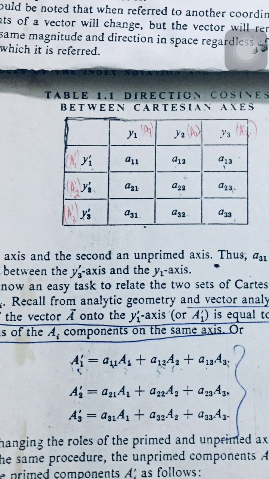So a1 dash, the component of y1 dash, is just a11 into the component of y1, that is a1, plus a12 a2, plus a13 a3.